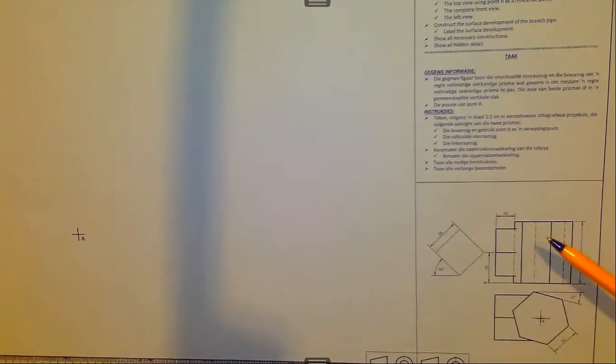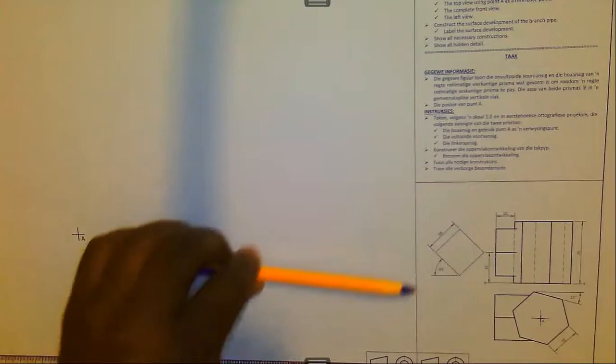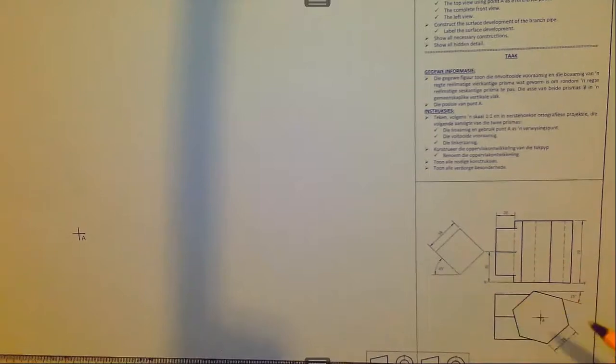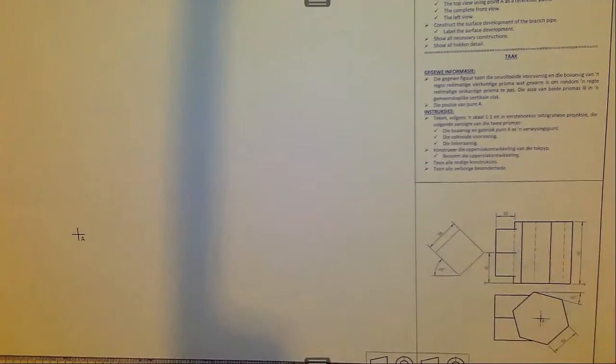Then the left view, when you are looking from the left like this, what shape are you going to see? Obviously, you are going to see this square, in position. Then from there, you are also going to look at the construction of the surface development of the branch pipe. Remember, the vertical one is the main pipe. This one would be the branch pipe, which is also seen at the top. Label the surface development. We are going to do that, and we are also going to show you all the necessary constructions that are required for you to come up with the answer for a task like this.